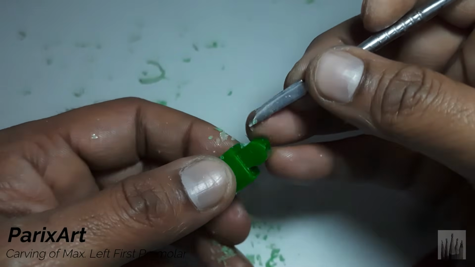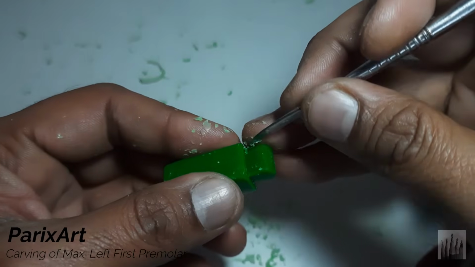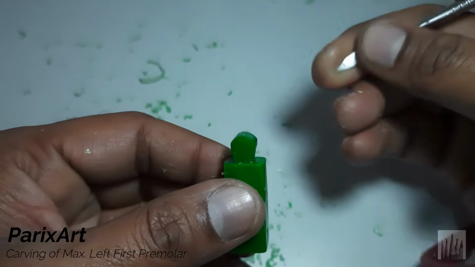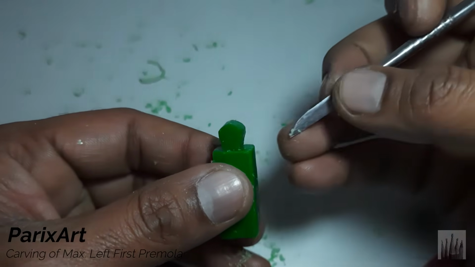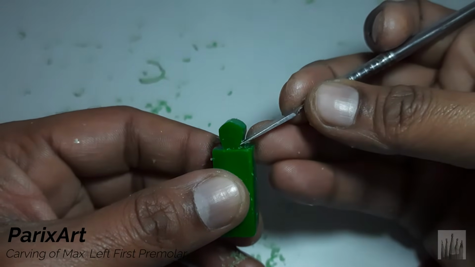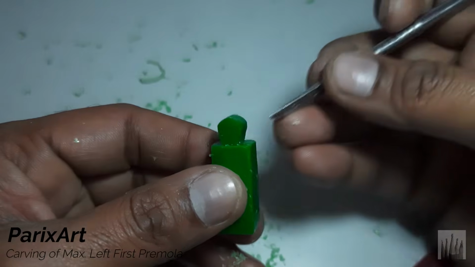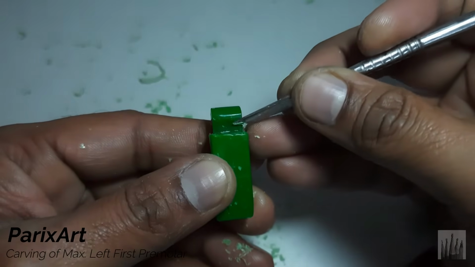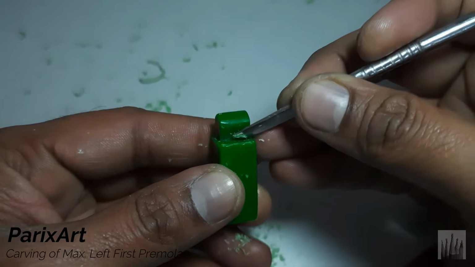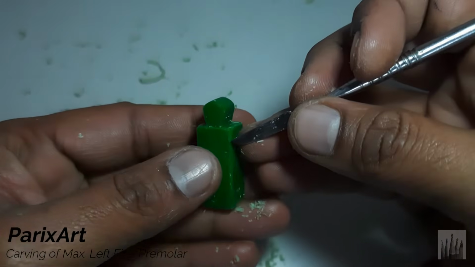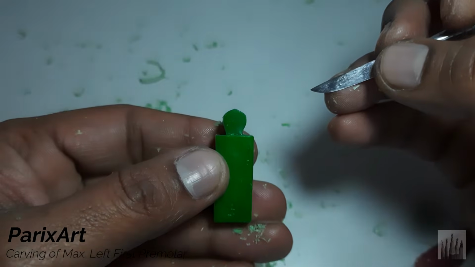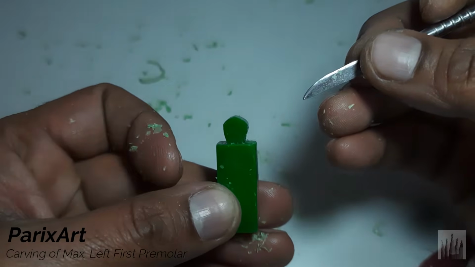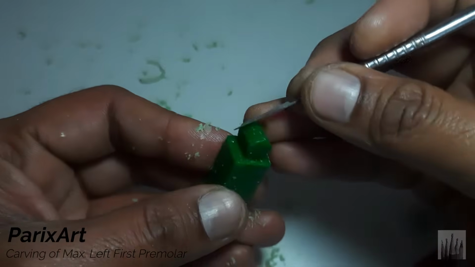Just a little correction to even up. See the shape achieved? Rounding off any sharp angle on this side.